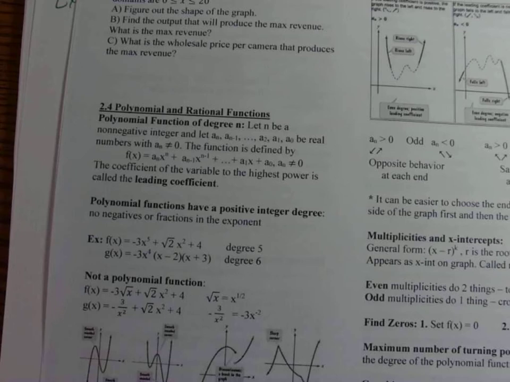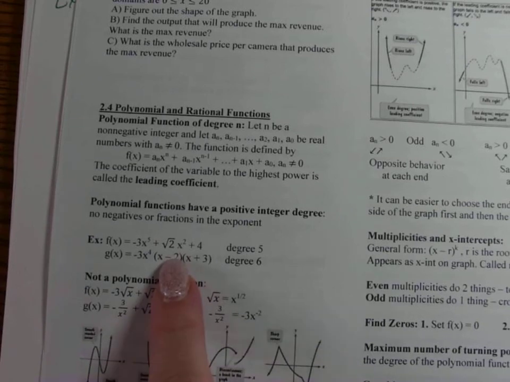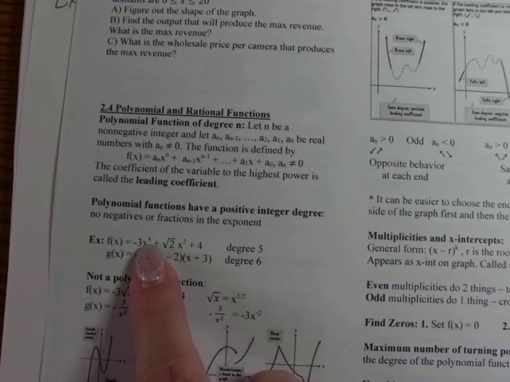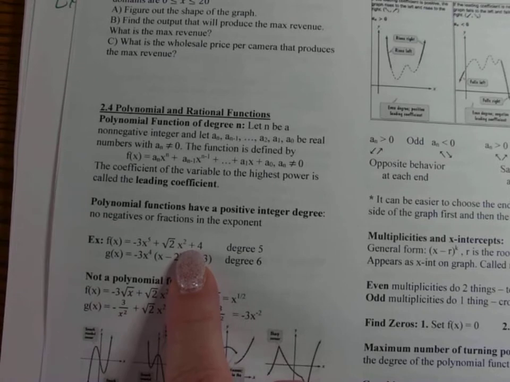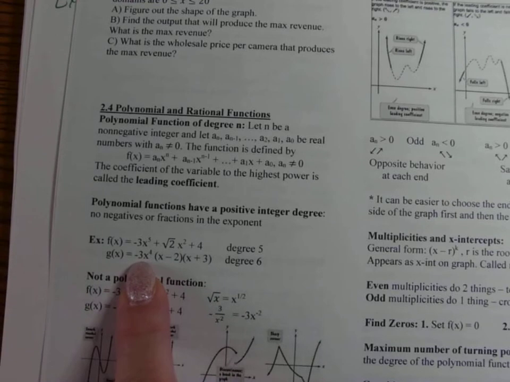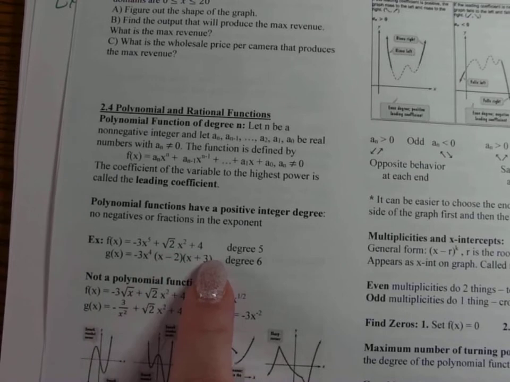Polynomial functions have a positive integer degree. So this one would have a degree of 5. This one has a degree of 6. The difference between these two is that this has each of the terms of our polynomial function being added. In this case, our polynomial function is being multiplied. So we have to add the degrees 4 plus 1 plus 1, which will get you 6.